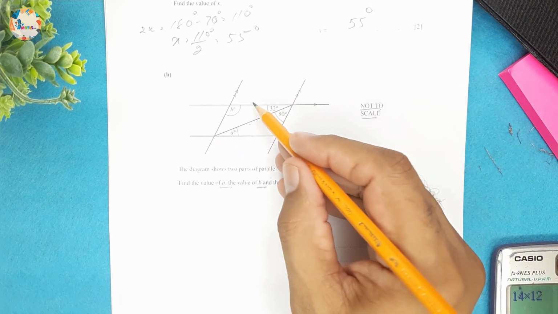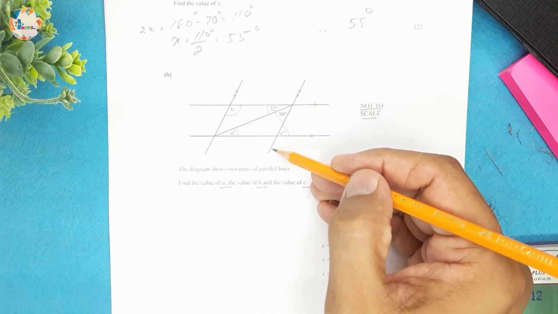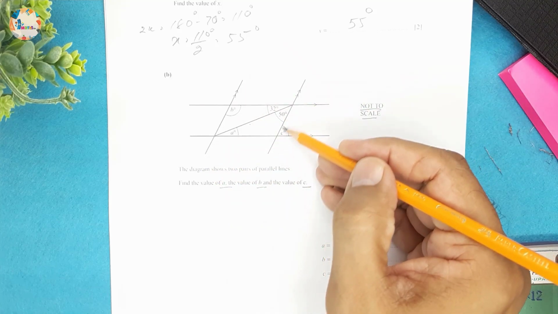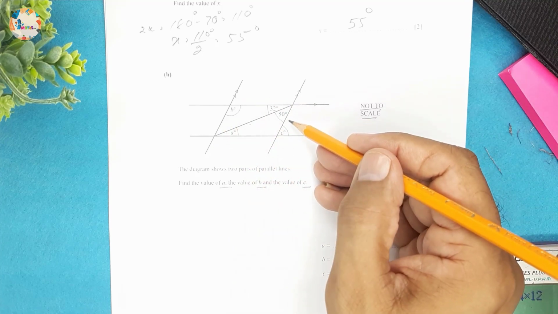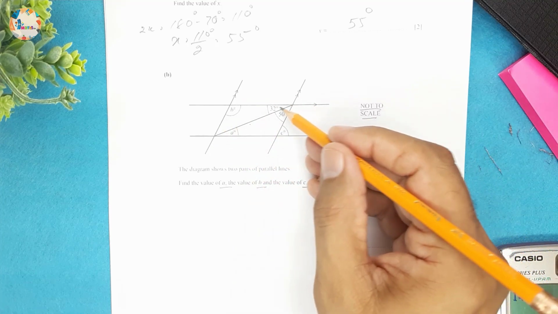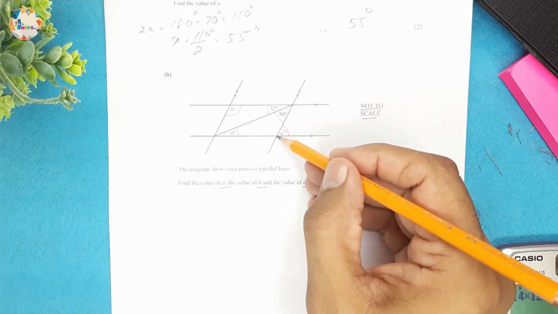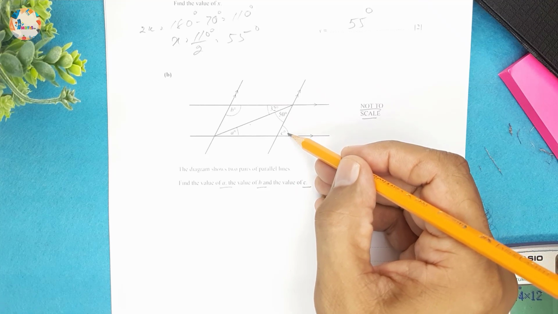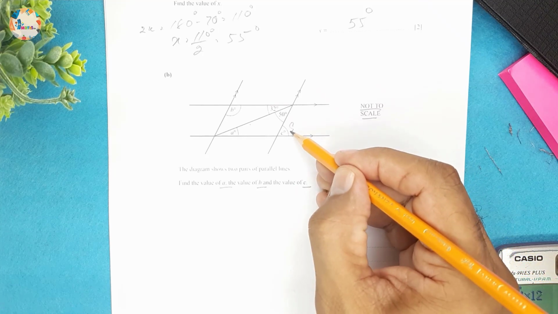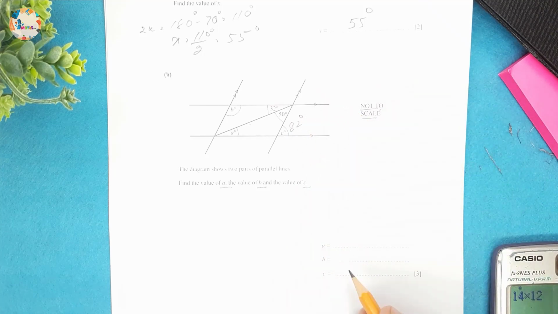This line is parallel to this line, so this angle will be equal to this angle. So 32 plus 50 is equal to C, which is 82. So C will be equal to 82 degrees. So we can write the proper answer over here, which is 82 degrees.